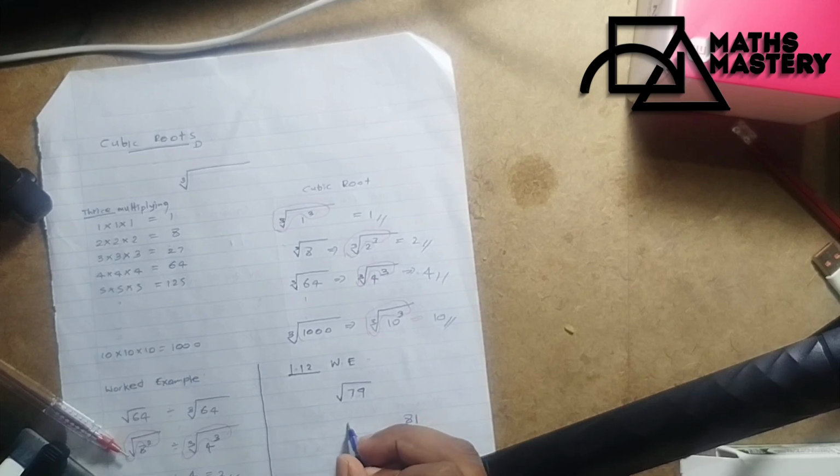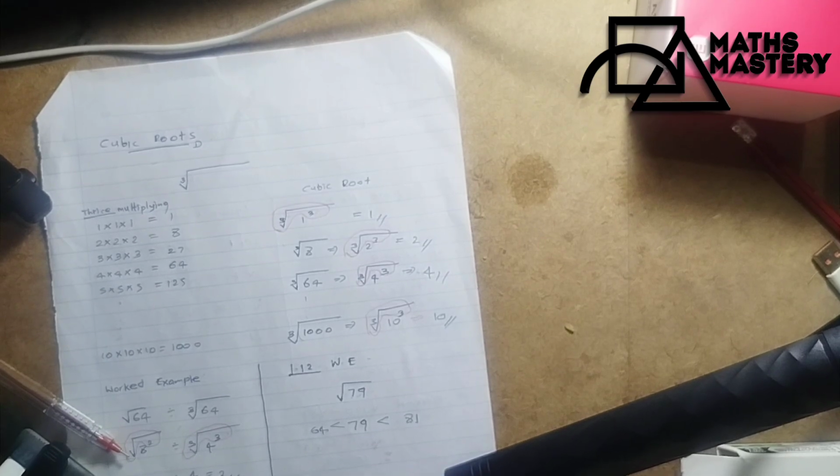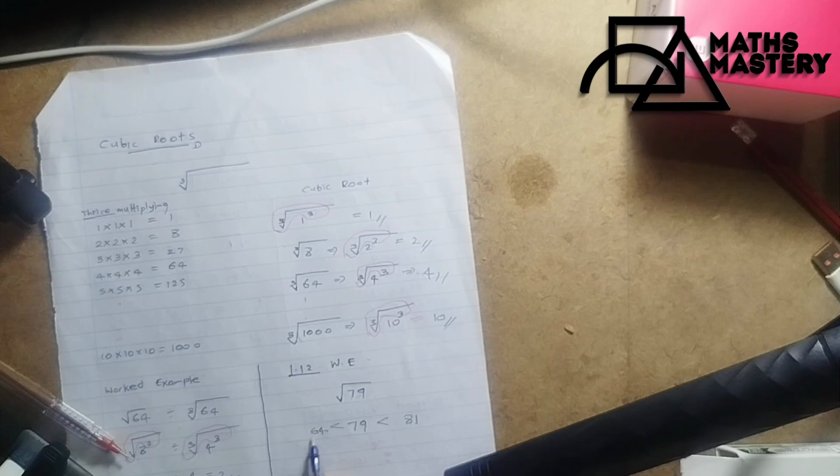So you can see clearly 81 is greater than 79. And 81 is what? 9 squared, no? 9 squared is 81. So what is 8 squared, students? 8 squared is 64. So this is the part. What are you going to do now? We have found the square numbers around 79, one slightly greater and one slightly less. This is slightly less, the slightly lesser square number.